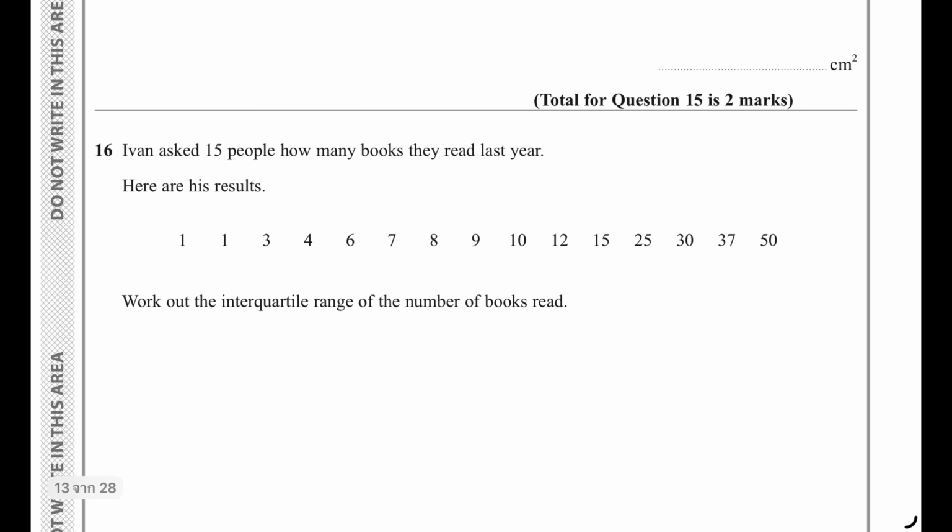Question 16. Ivan asked 15 people how many books they read last year. So here are his results. Work out the interquartile range of the number of books read. So interquartile range, or IQR, equals the third quartile minus the first quartile.